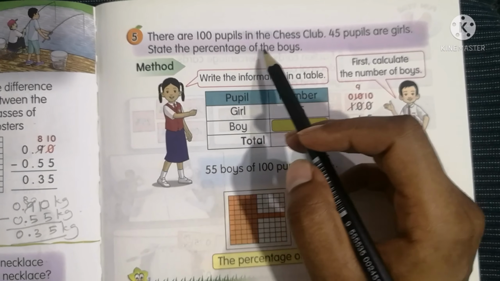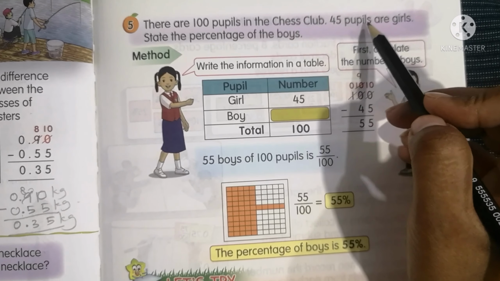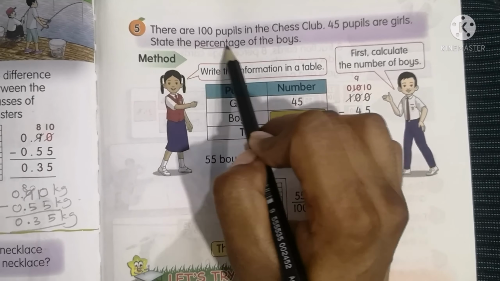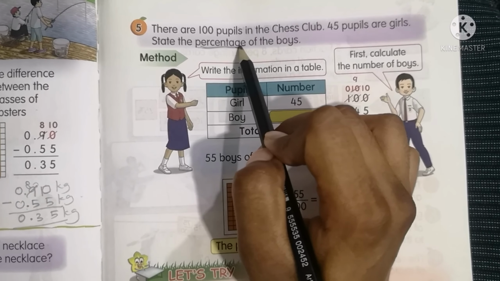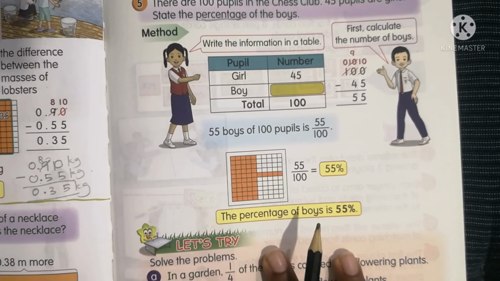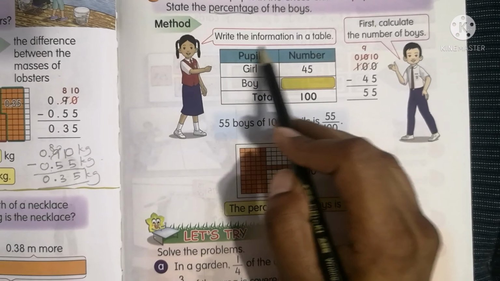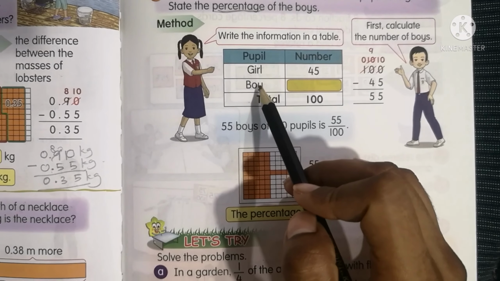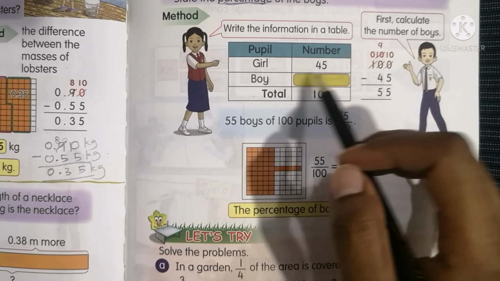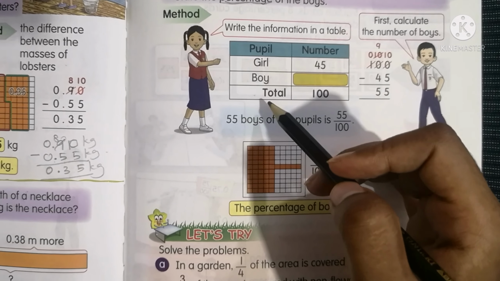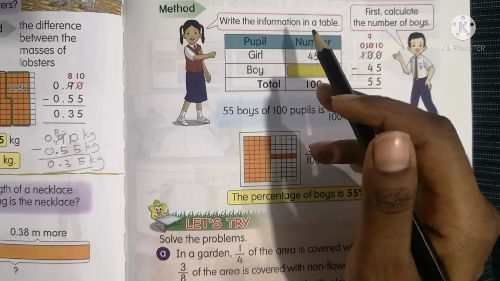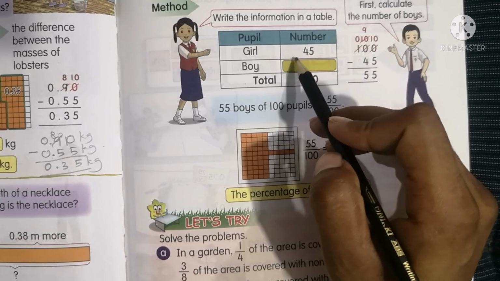Example number 5. There are 100 people in a chess club. 45 people are girls. State the percentage of the boys. Don't forget percentage. Okay. So how we have to do it? First of all, we need this table. Why? Because we need to find out how many boys are here. If you draw the table, if you fill up the information like this, it will make you easy to solve the question.